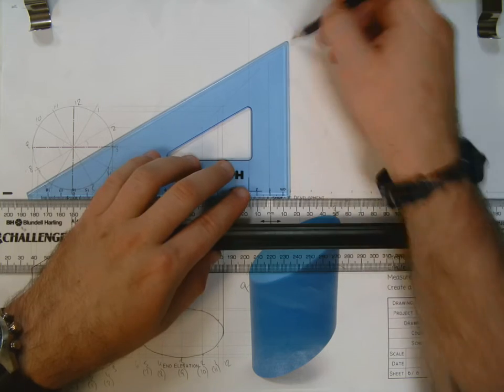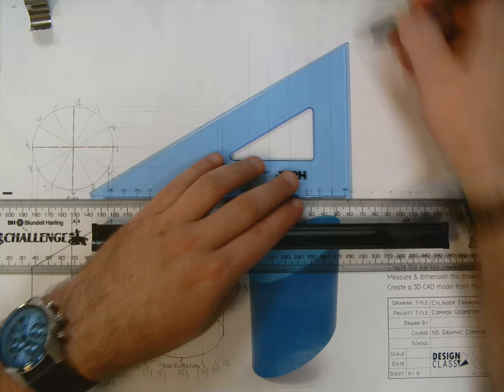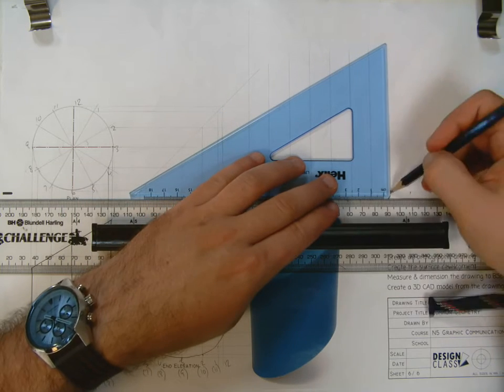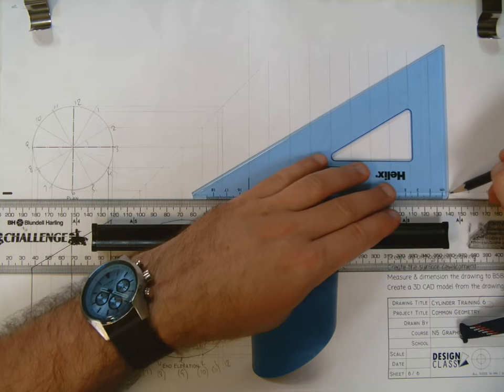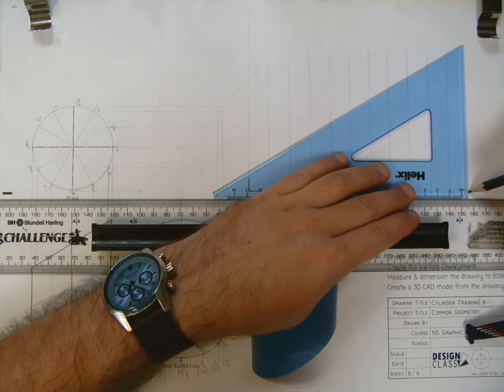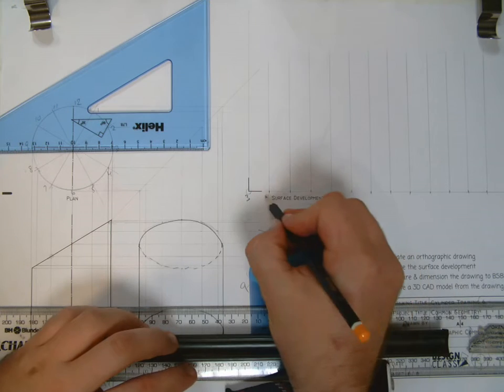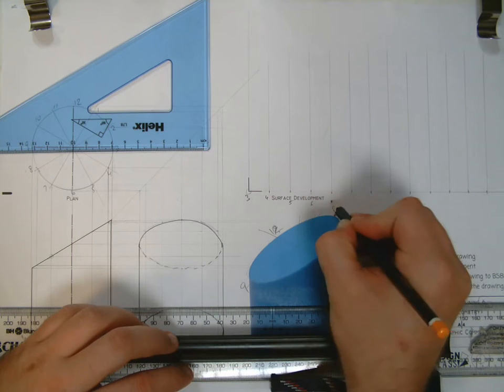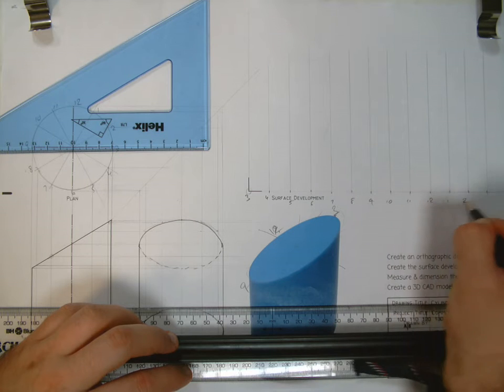We may need to make these a bit taller, so we'll just extend the lines right up. Number 4, 5, 6, 7, 8, 9, 10, 11, 12, 1, 2, and back to 3.